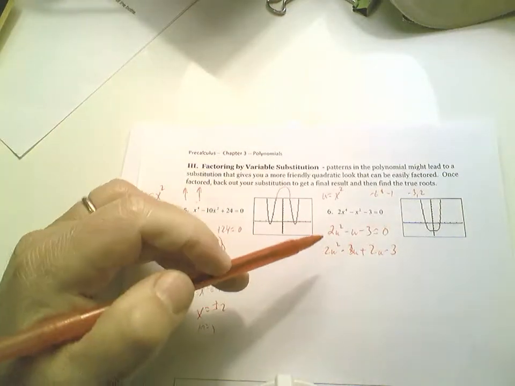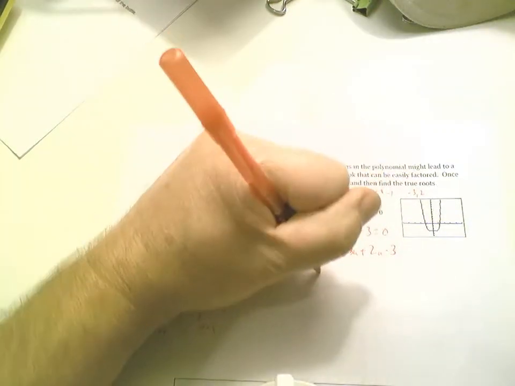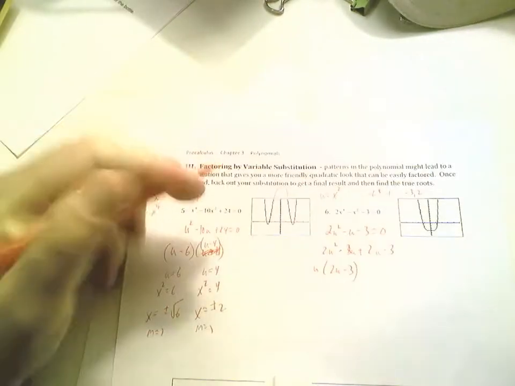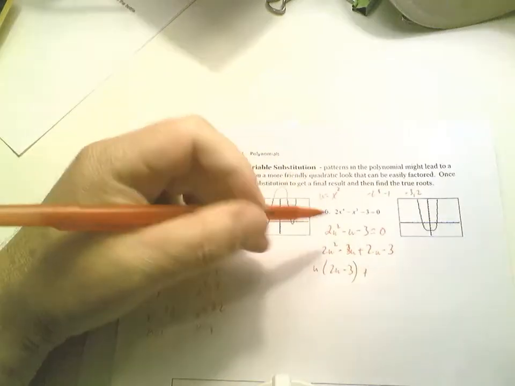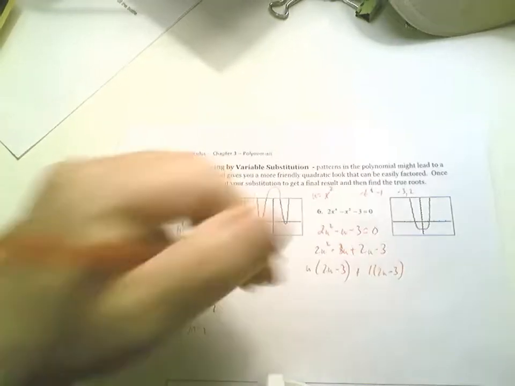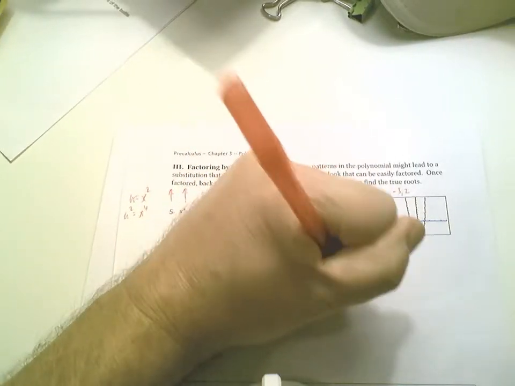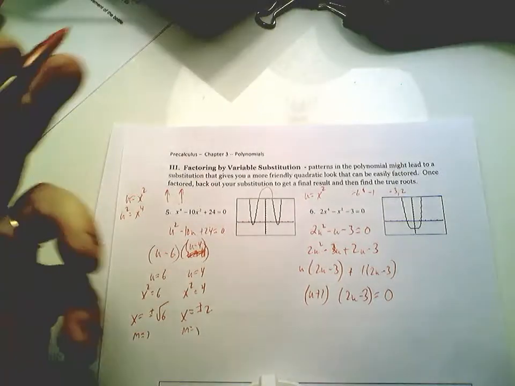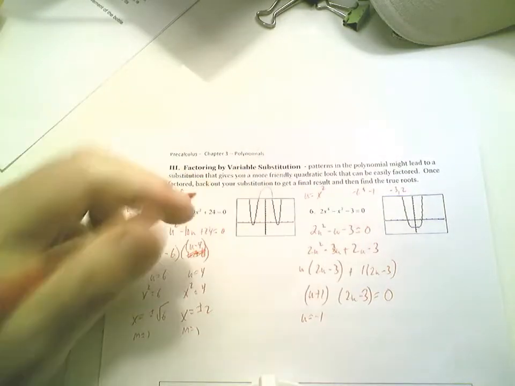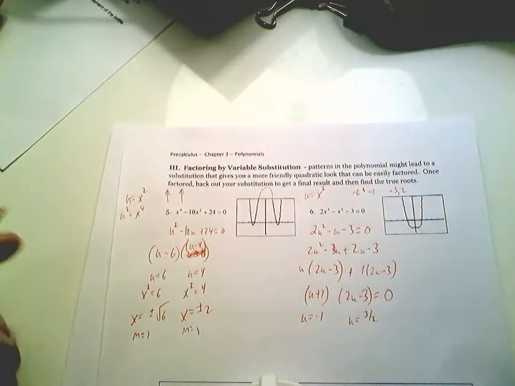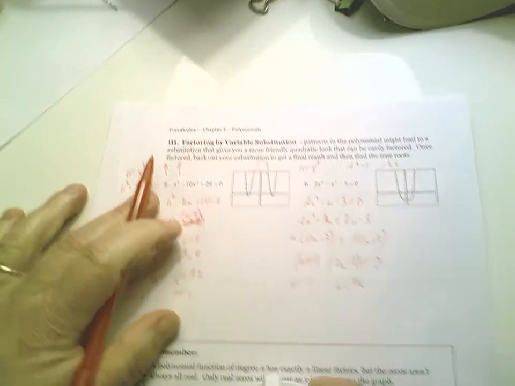What can I take out? Well, I can take out a u and have 2u minus 3 plus, hey, 1 times 2u minus 3. u plus 1, 2u minus 3 equal 0. If I want, u equals negative 1, u equals 3/2. Great to know what u is, but this problem, remember, it's cast in terms of x.